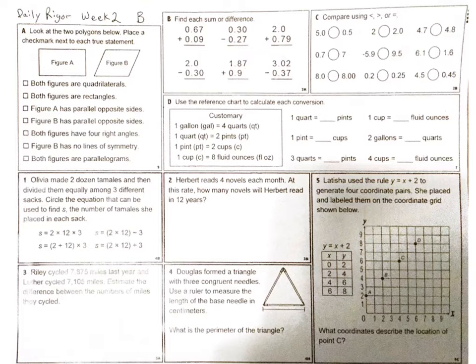Okay. Number 2, Herbert reads 4 novels each month. At this rate, how many novels will Herbert read in 12 years? He reads 4 each month, so 4 each month times how many months are in a year?